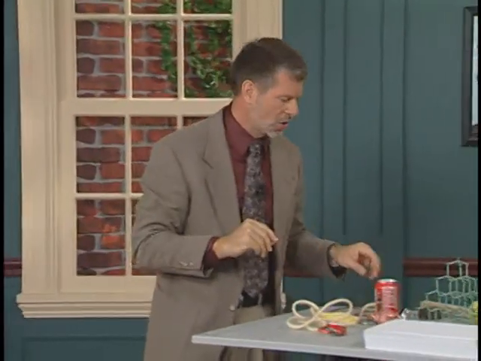Recall that it's moving electrons that cause magnetic fields. And you can wind a coil of copper wire and pass a current through it, as in a buzzer or a bell.